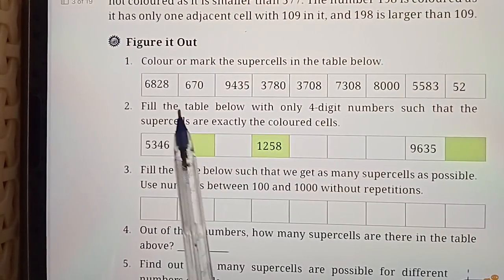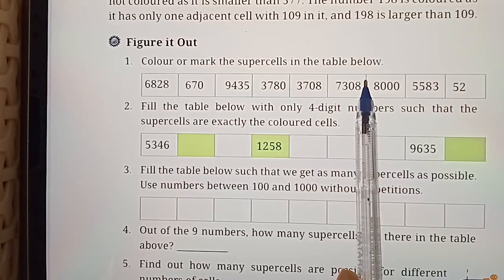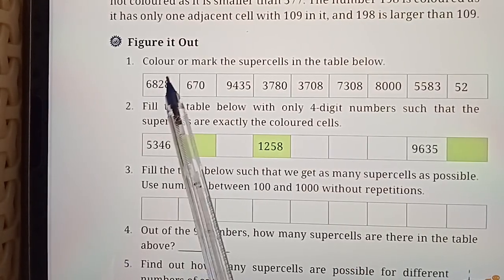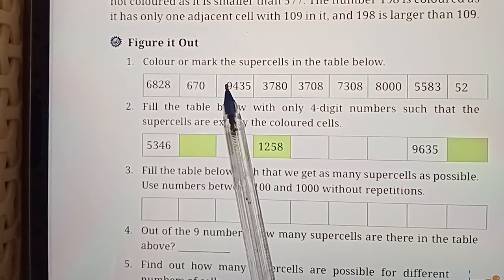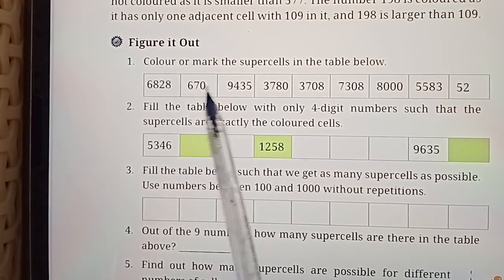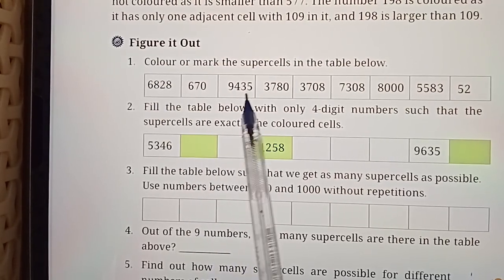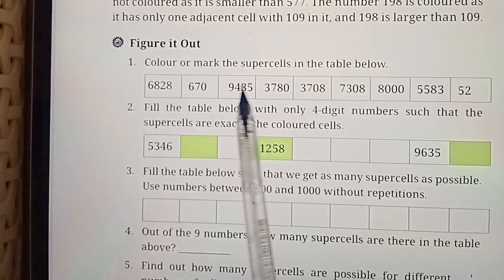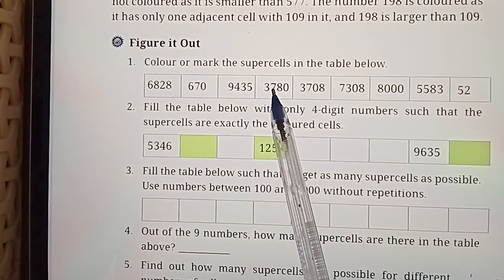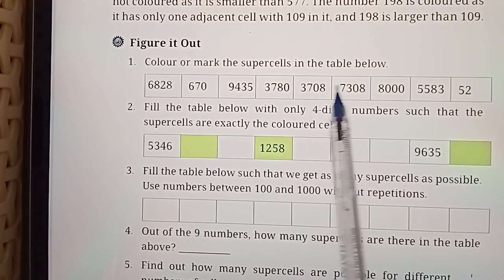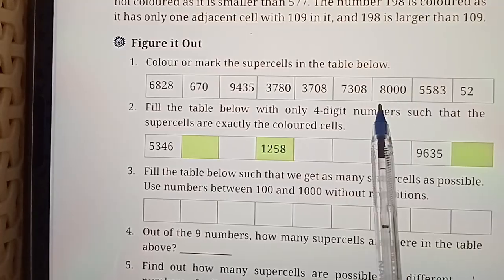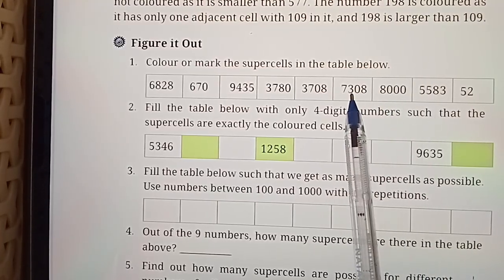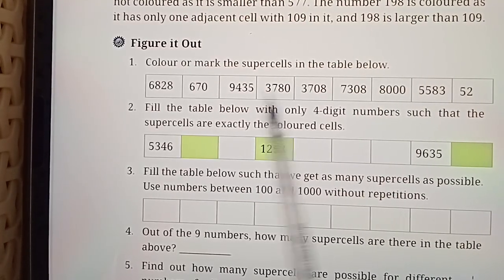In the same way you can see here. Now color or mark the supercells in the table given below. So here this will be colored, and when you look at this one it won't be colored because both of these are greater than this. Then this will be colored because this is greater than both the adjacent cells. And then when you look here, nothing will be colored. This will be colored because this is greater than both of these. So this is how the pattern goes.